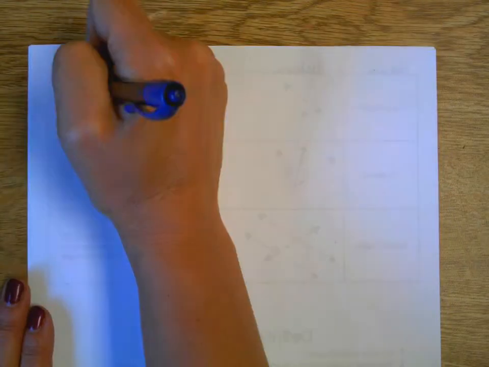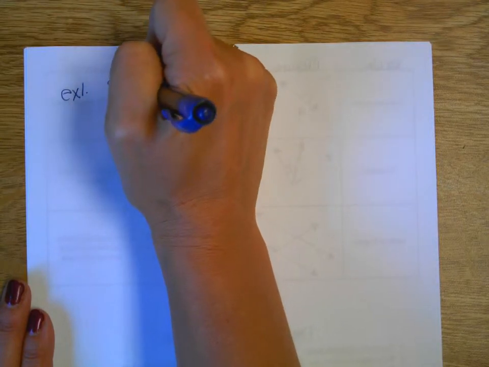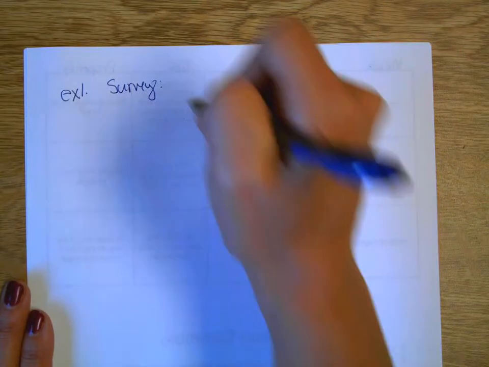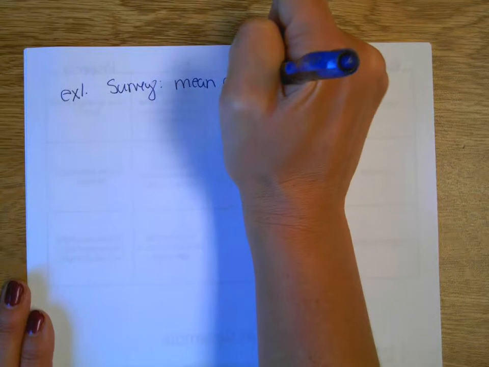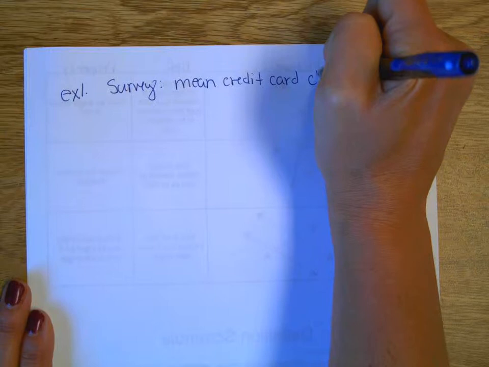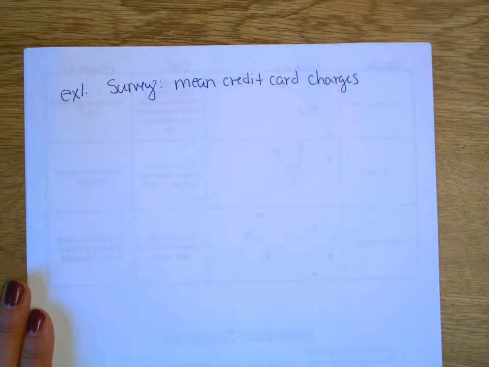So number 1. A survey indicates that the mean credit card charges for residents of New Hampshire and New York. I'm going to make a little table since we've got the 2 samples.